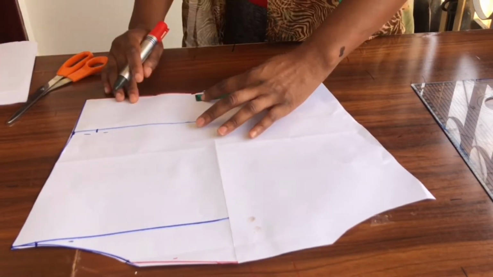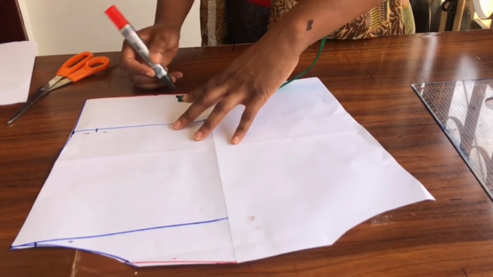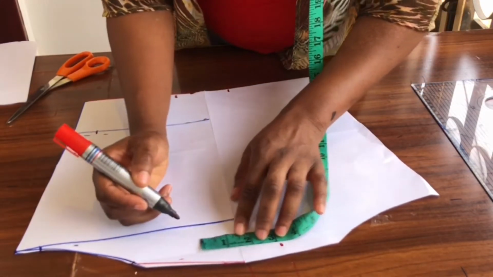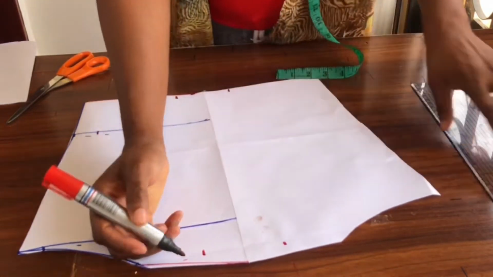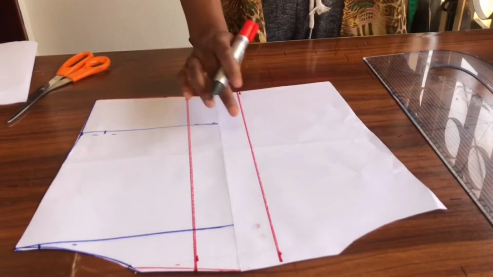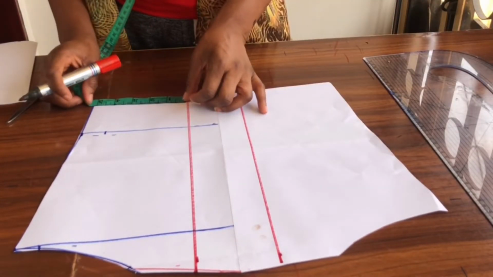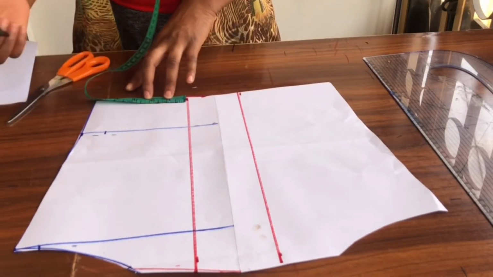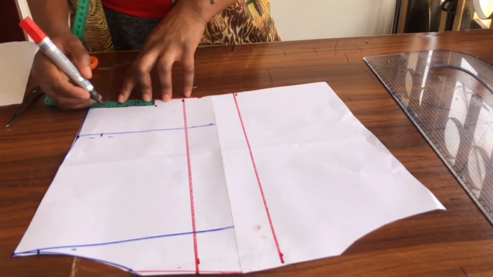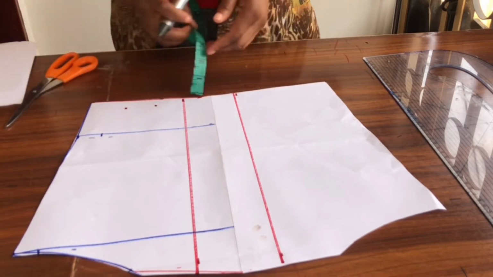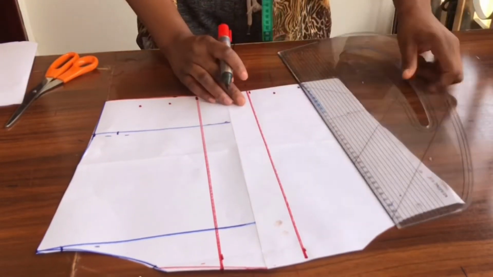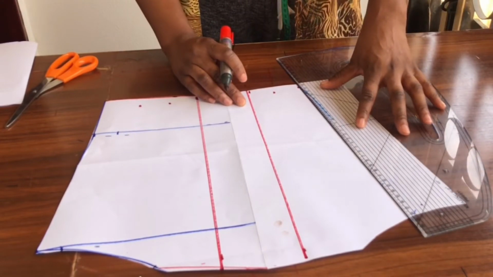So I'll take 1.5 from the center line here and 1.5 here. So that will be 3 inches. I'll do the same thing here, 1.5 inches here and 1.5 inches here. So I'll just take a straight line. So after doing that, I'll measure what I have here. I have about 5 inches. So I'll be taking 1.5 here and also 1.5 here. So I'll do the same thing on the other side. I'll place the 1.5. So I'll just draw the line out.